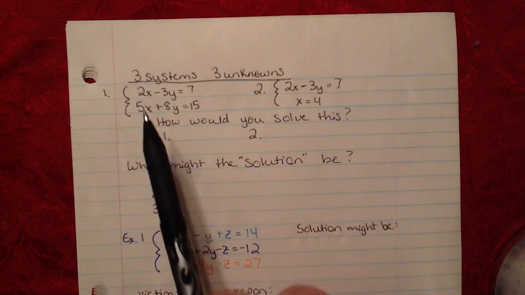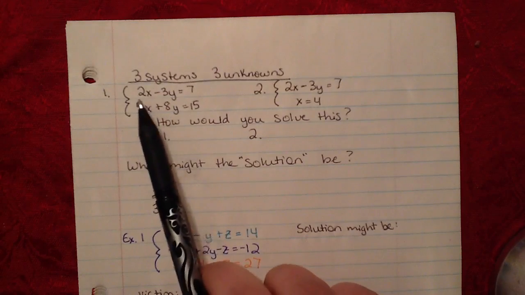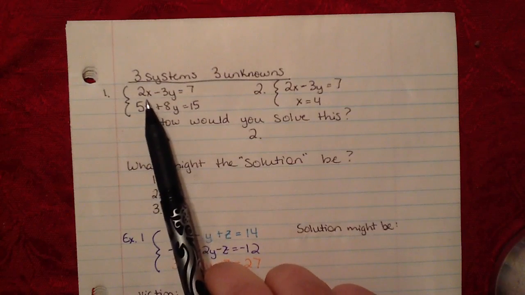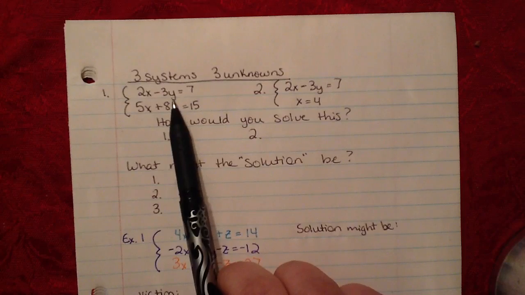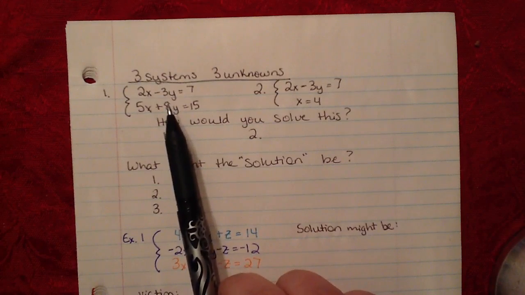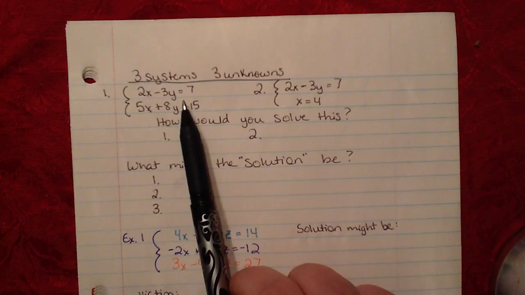But before we get into that, I want to look back a little bit at our 2 systems of equations with 2 unknowns. Remember, our unknowns are our variables, x and y. They can stand for numbers, and our puzzle is to figure out what numbers they do stand for.